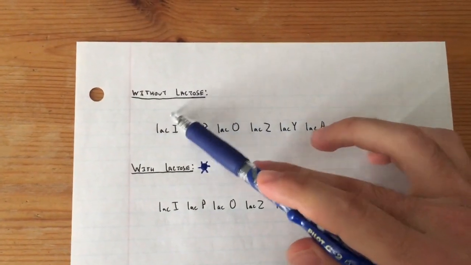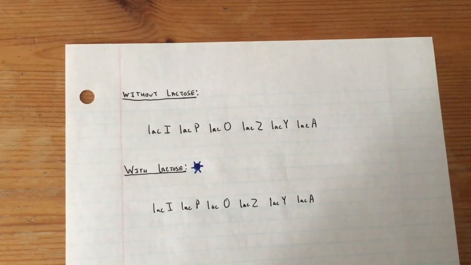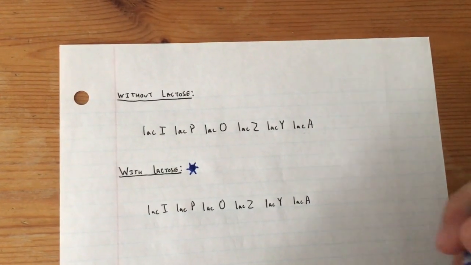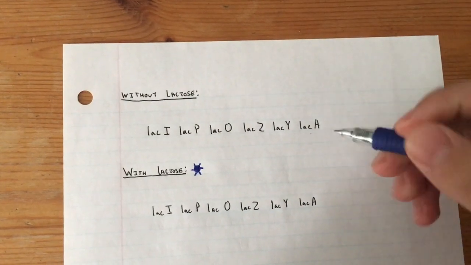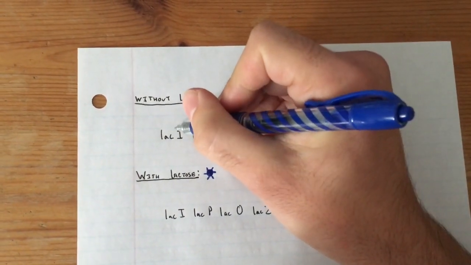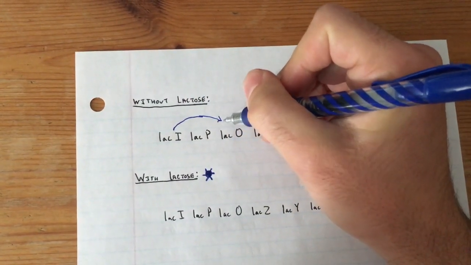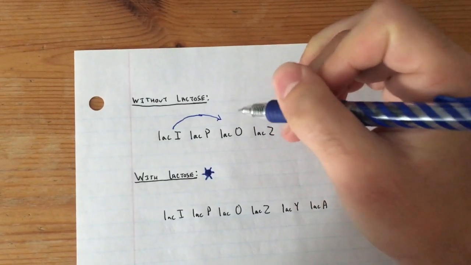So here, no lactose is present. We know that our operon is a negative inducible operon. So lac I is going to create an active repressor.